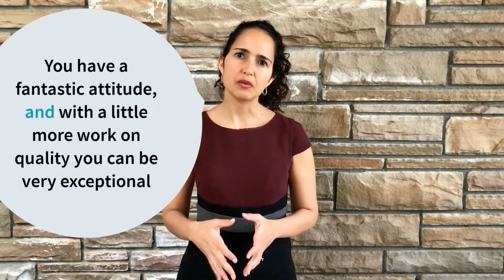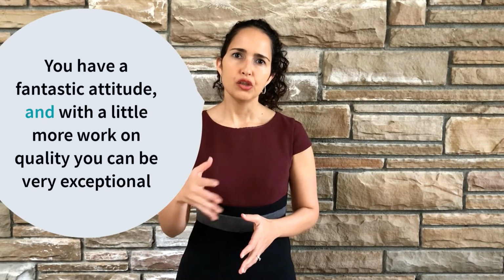Compare that with, "You have a fantastic attitude, and with a little bit more work on quality, you can become really exceptional." That message has another tone. The first one signals clear disapproval. The second one still delivers the message that quality could improve, but it signals approval and a lot more collaboration.